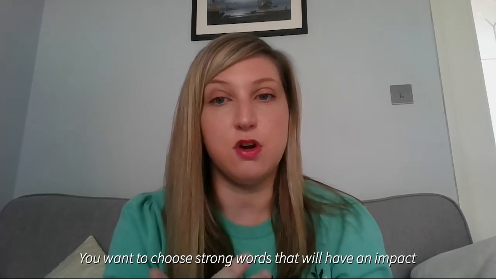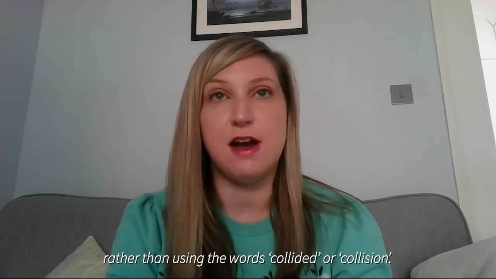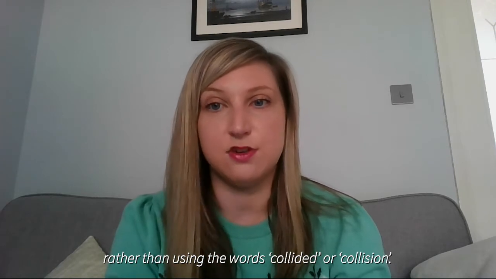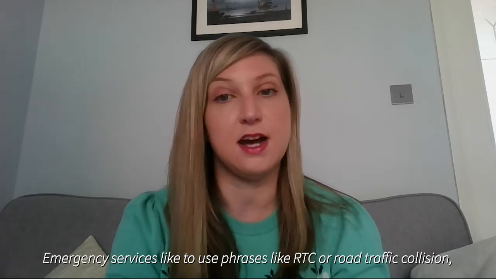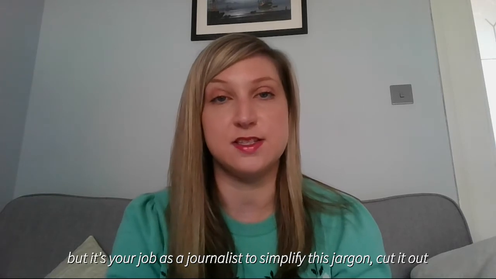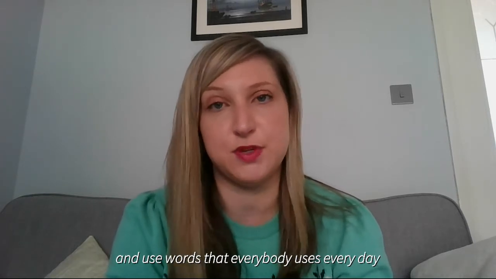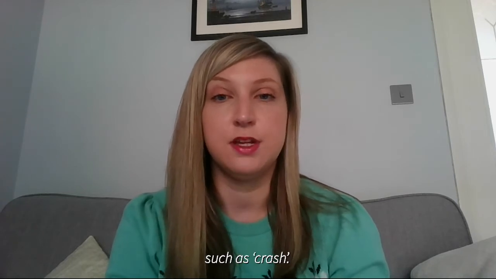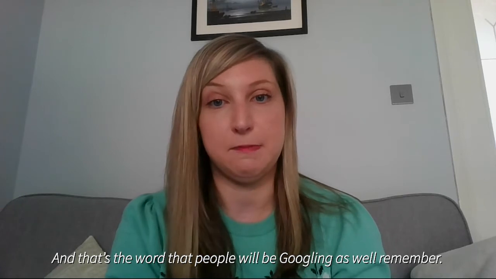You want to choose strong words that will have an impact and grip the reader's attention. For example, crash, smash, rather than using the words collided or collision. Avoid jargon, for example. Emergency services like to use phrases like RTC or road traffic collision, but it's your job as a journalist to simplify this jargon, cut it out, and use words that everybody uses in every day, such as crash. And that's the word that people will be Googling as well, remember.